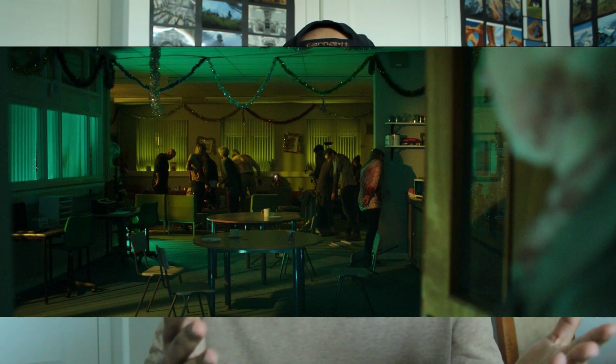The reference image that I used for making this was this right here. I forgot the name of the movie, but I feel like it had a really cool mood. We had this really nice green lighting coming from the side, and instead of having zombies around some table, I thought maybe I can change the narrative and make it into something else while using this lighting setup.